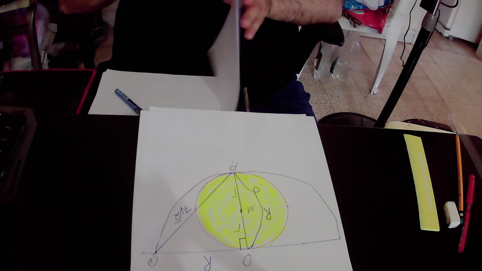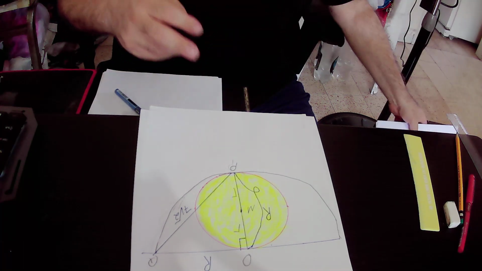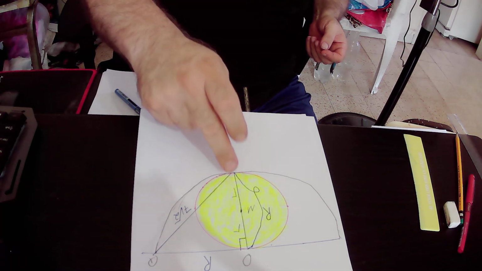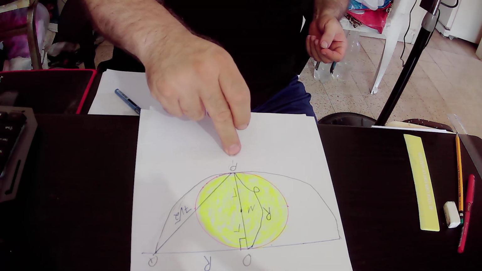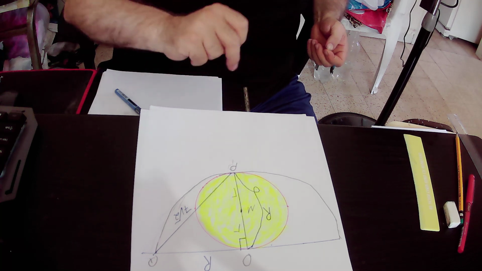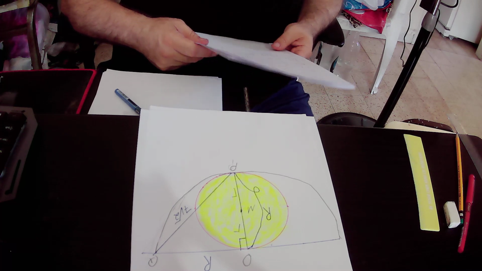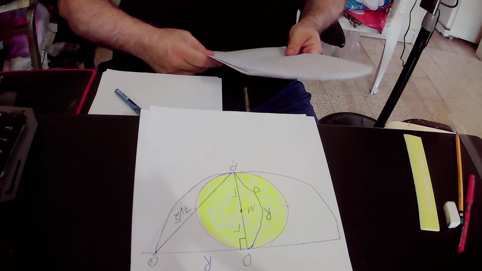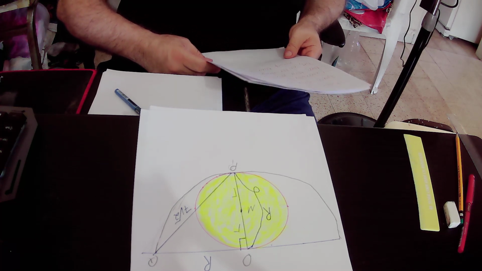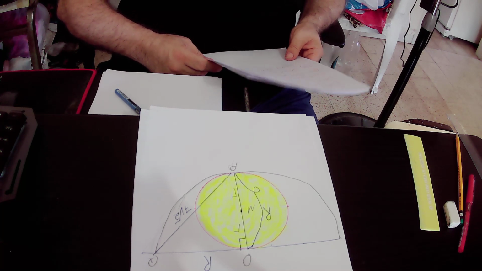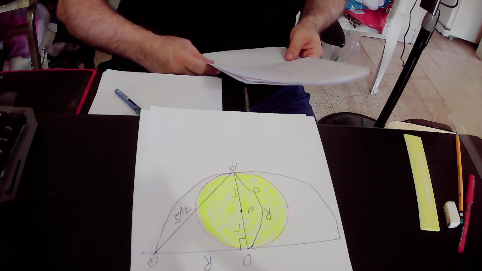Okay, so in our drawing, the yellow circle touches the semicircle at point P, so point P is the point of contact. And rule number 1 states about the point of contact that their point of contact lies on the straight line joining their centers.